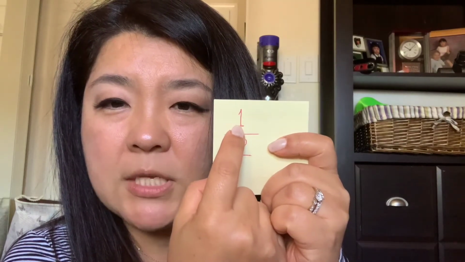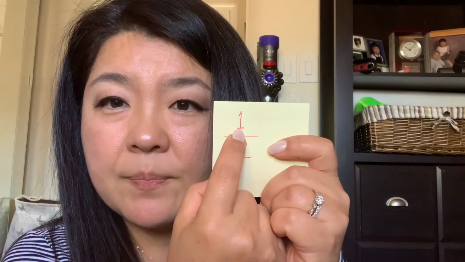Okay, so let's quickly review. The numerator is the number on the top, and this tells how many equal parts are being looked at. The number on the bottom is called a denominator, and the denominator tells us how many equal parts there are in all. So today I have this little cute box of Fruit Loops cereal.